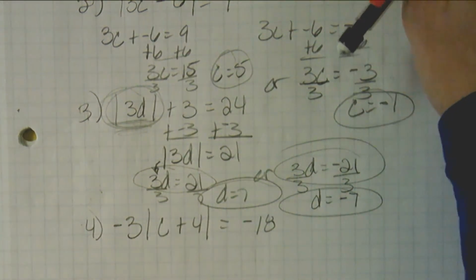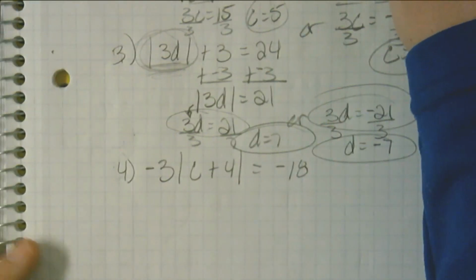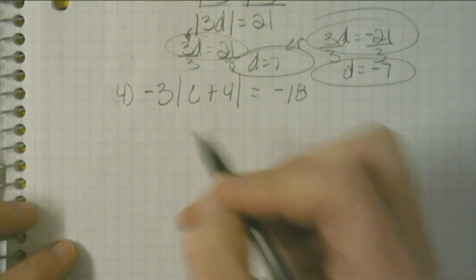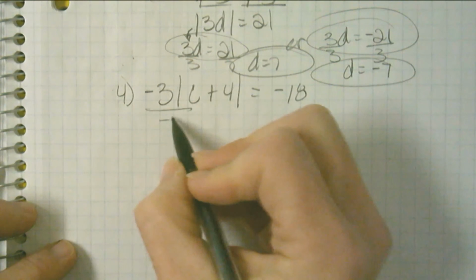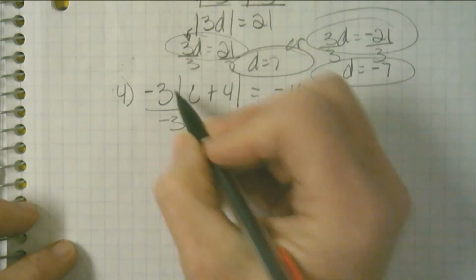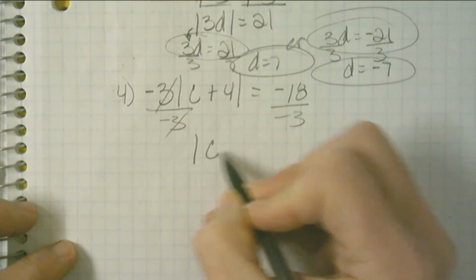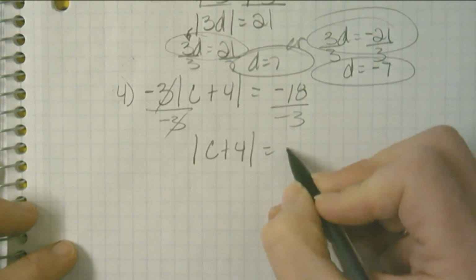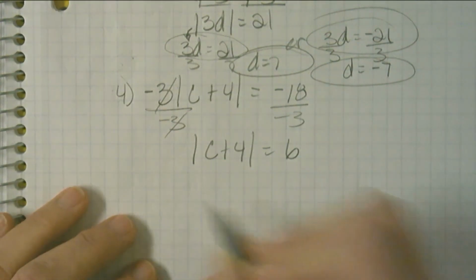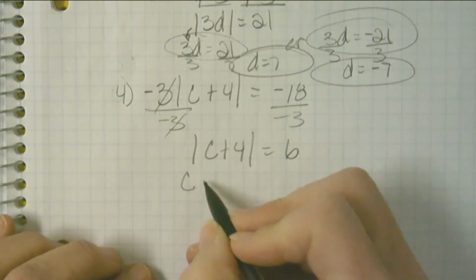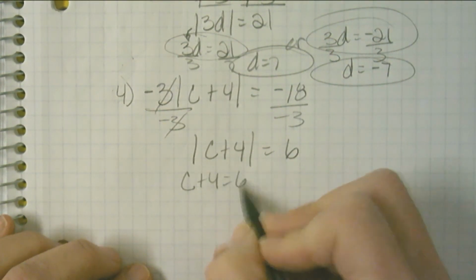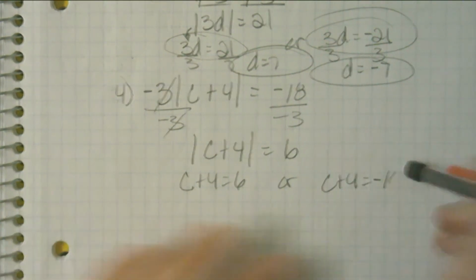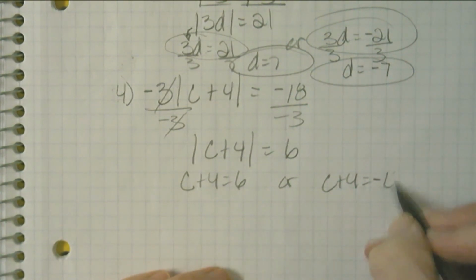Alright, somebody do the next one for me. Blythe? So the absolute value of C plus 4 is equal to a positive 6. Now what? Excellent. Now make sure you guys are dropping off the absolute value symbols. Okay, keep going.